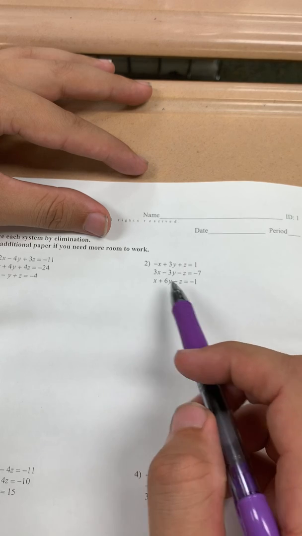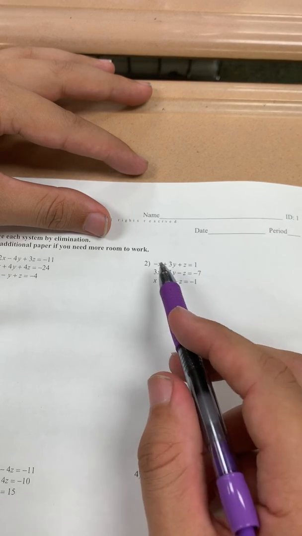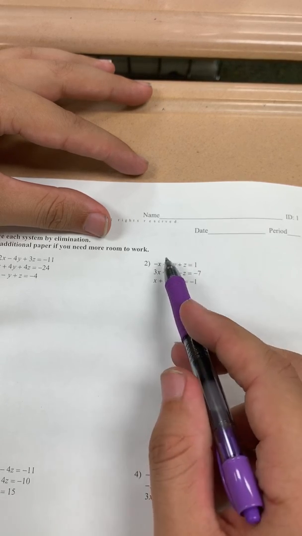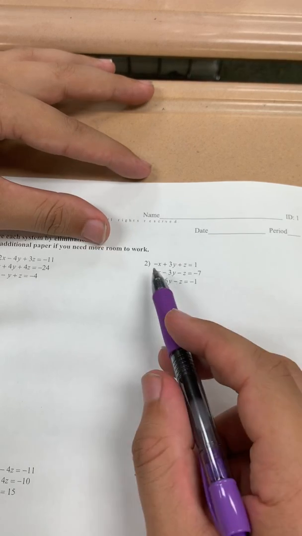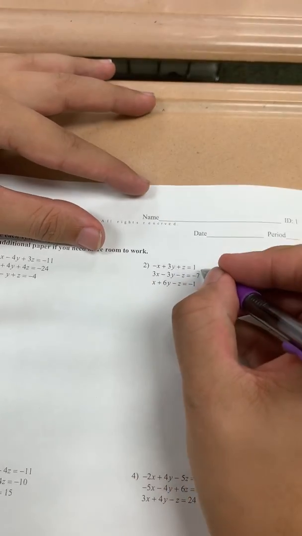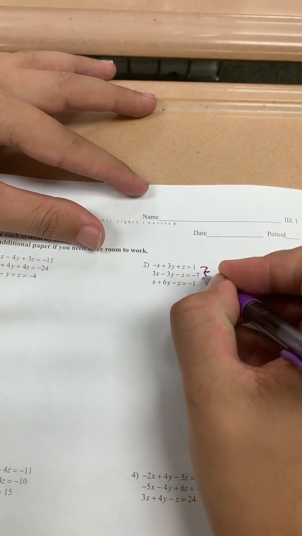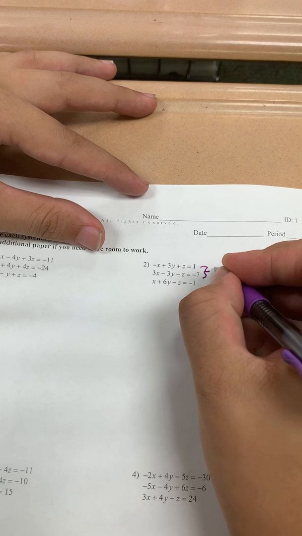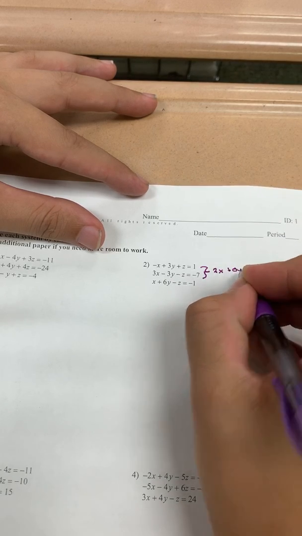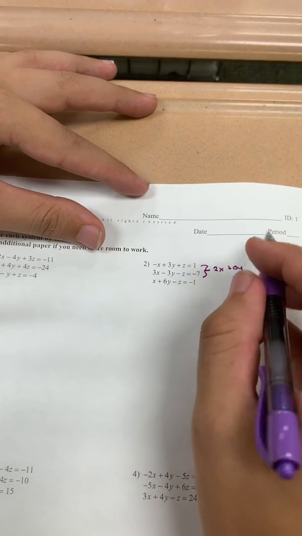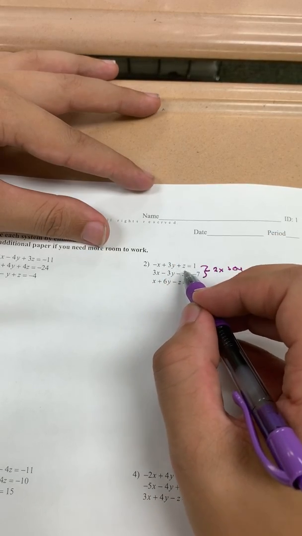So, in this case, we have 3 equations and 3 variables. So I need to pick 2 of the equations and try and eliminate one variable. So I'm going to choose the first 2. When I add them, I end up getting 2x plus 0y, because 3 plus negative 3y is 0, plus z.